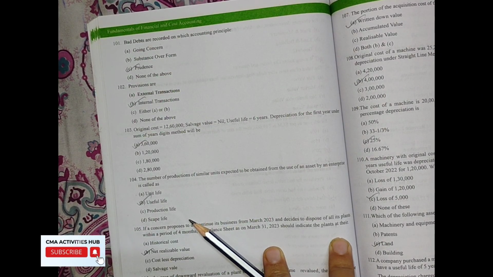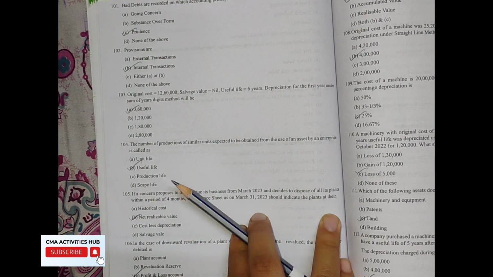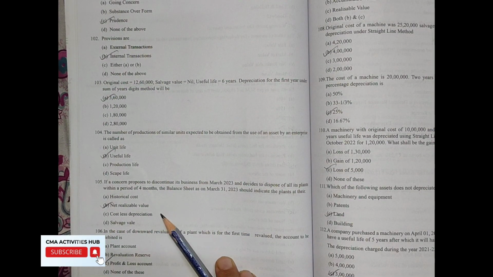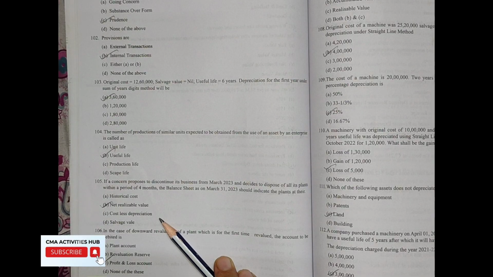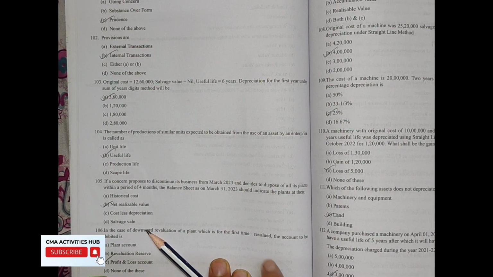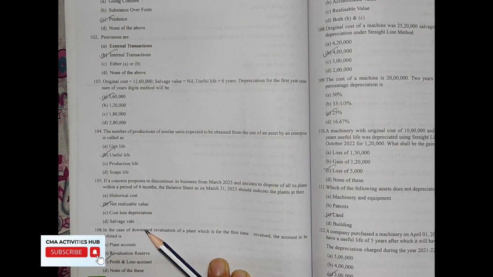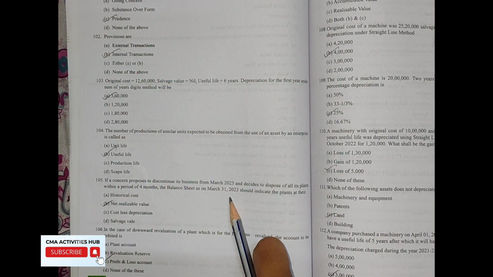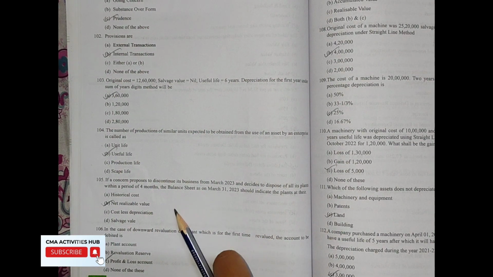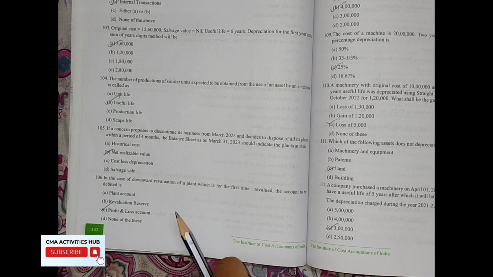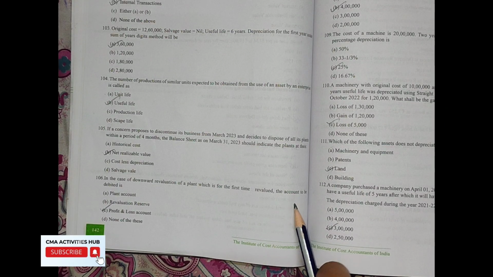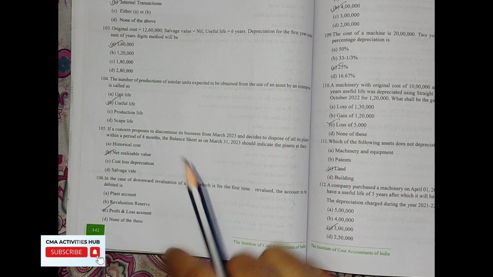The number of production or similar units expected to be obtained from the use of an asset of an enterprise is called useful life. If a concern proposes to discontinue its business from March 2023 and decides to dispose of all its plants within a period of 4 months, the balance sheet as on March 31, 2023 should indicate the plants at their net realizable value. In the case of a downward revaluation of a plant which is for the first time revalued, the account to be debited is profit and loss account.